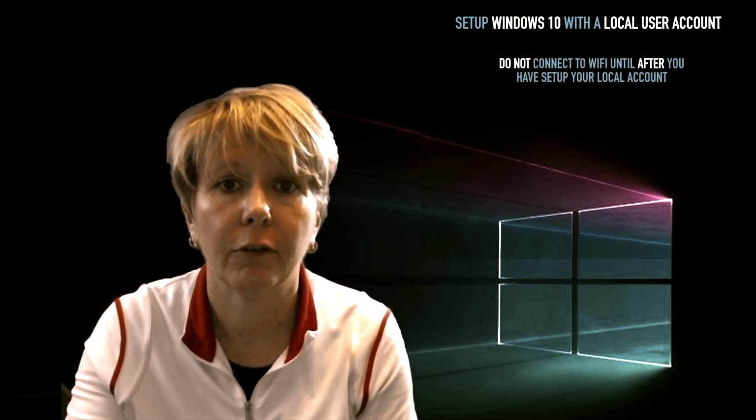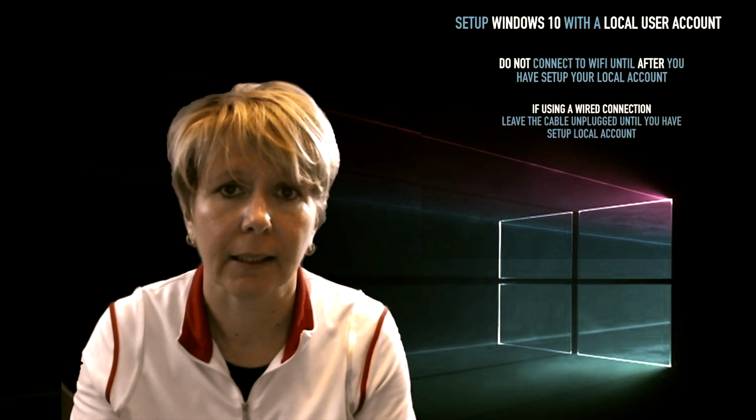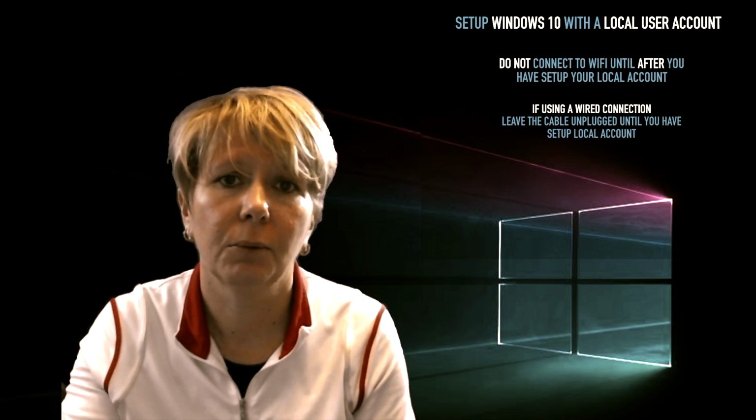I just want to talk really quickly about when you're setting up Windows 10 and Windows tries to force you into using a Microsoft account. So the quick trick is make sure you're not connected to Wi-Fi, or if you are connected to a cable, a cat cable, disconnect it. Once you disconnect it, you will be able to set up as a local account, and then once you set up as a local account, you can connect back to either Wi-Fi or Ethernet through the cable, and you'll be ready to go with a local account on Windows 10.